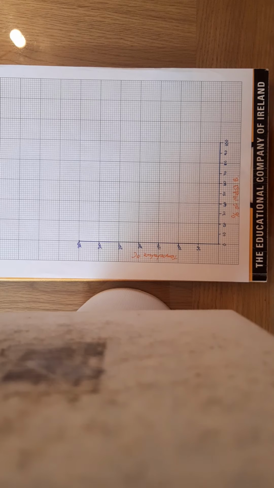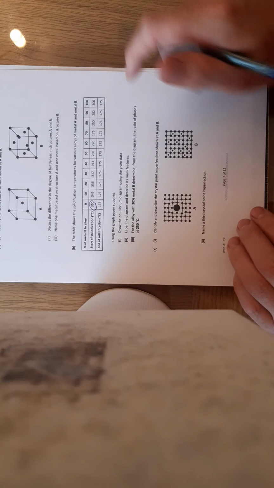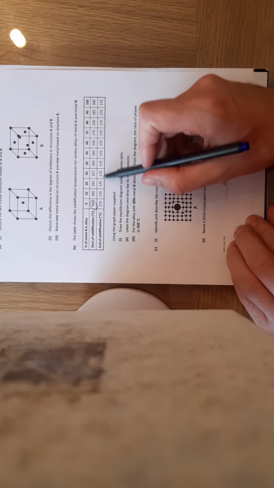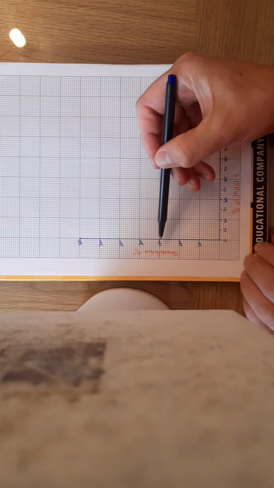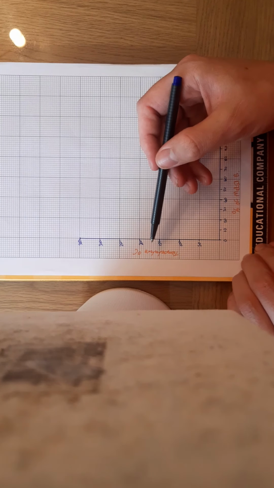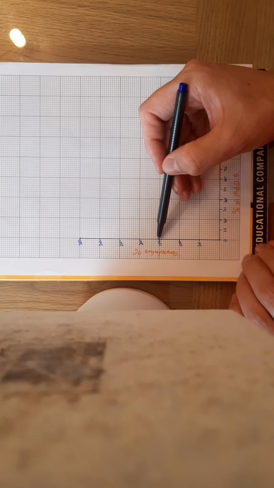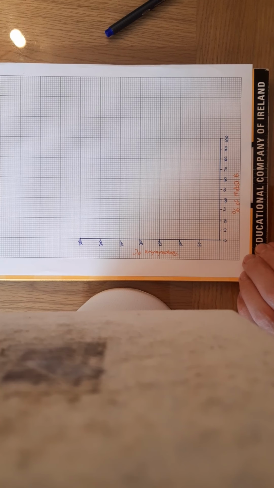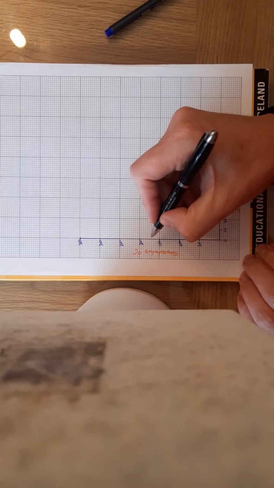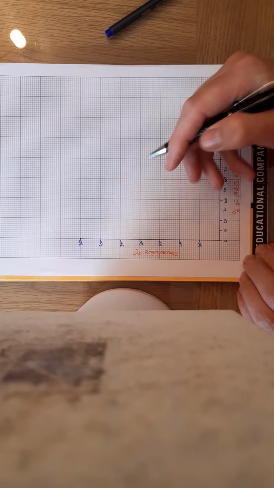Okay, the next thing we need to do is start marking your graph. 175 is for the solidification. So straight away, this is 150, and you can go along and find 175, which is halfway between 150 and 200. That would be this box here, and that's the same for all 10.